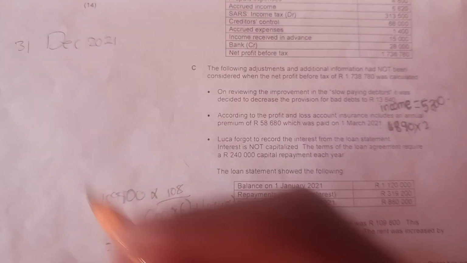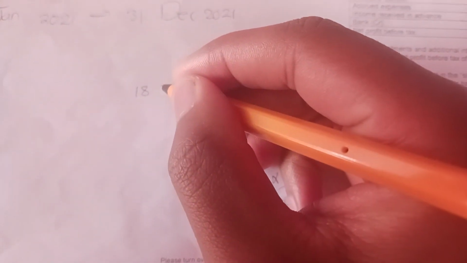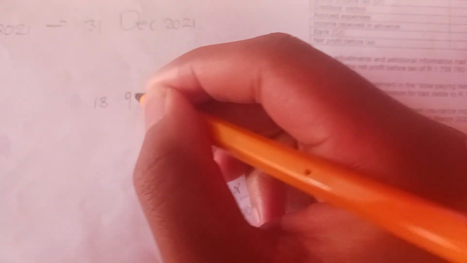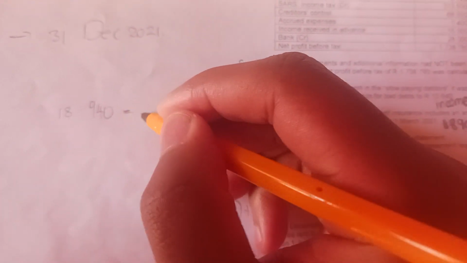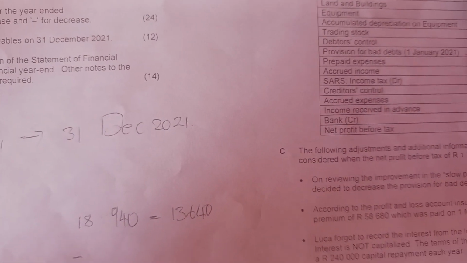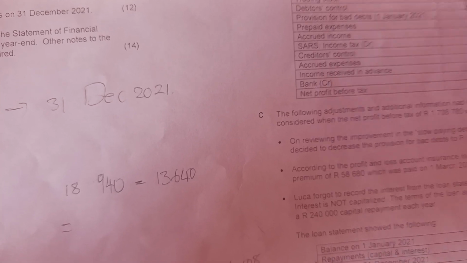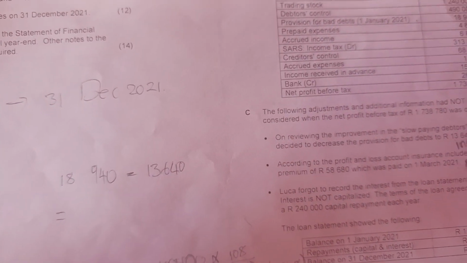So we have 18,940 minus 13,640, and that gives us a value of 5,300.